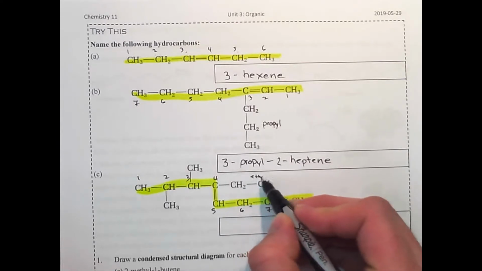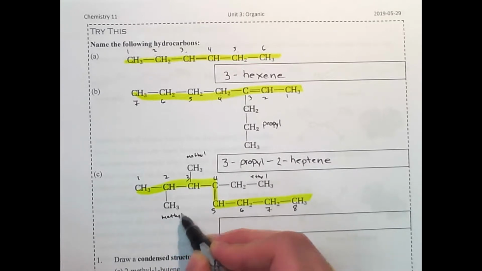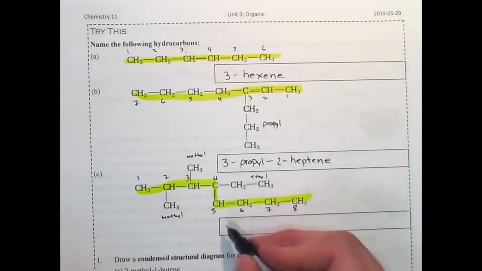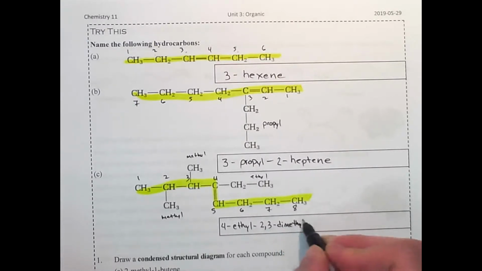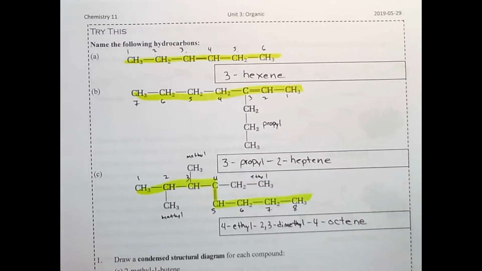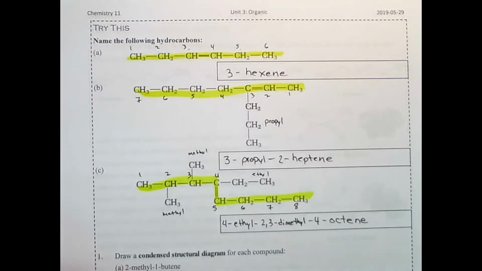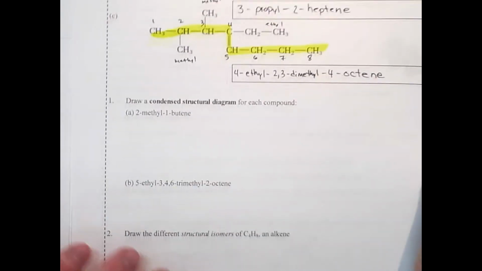We have an ethyl here and 2 methyls. So I have an ethyl at 4. Ethyl is going to come first alphabetically again. I have a 2, 3 dimethyl. Double bond occurs at 4. The root is oct. The ending is ene. So as you can see, it's very, very systematic as you go through them.